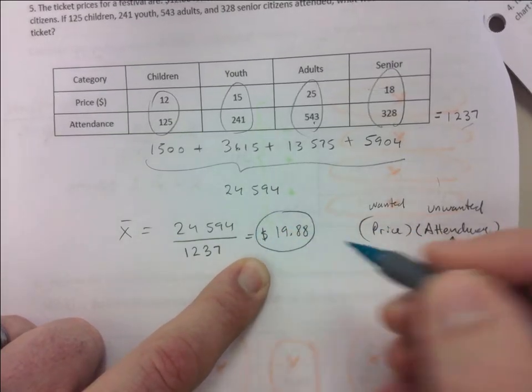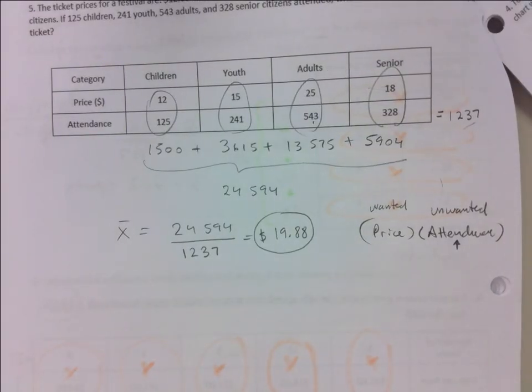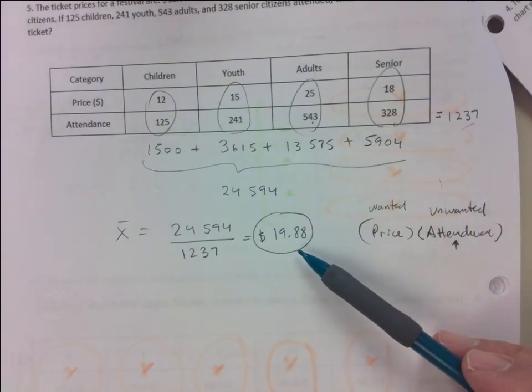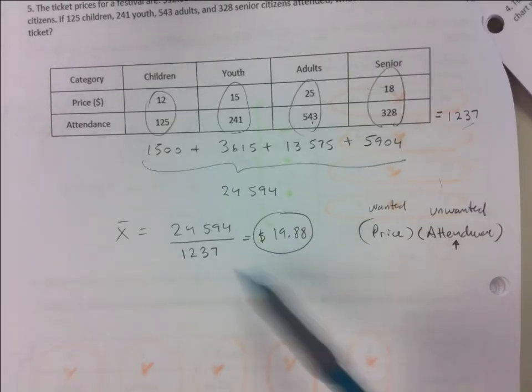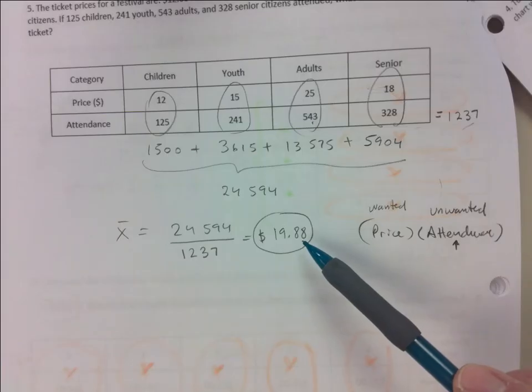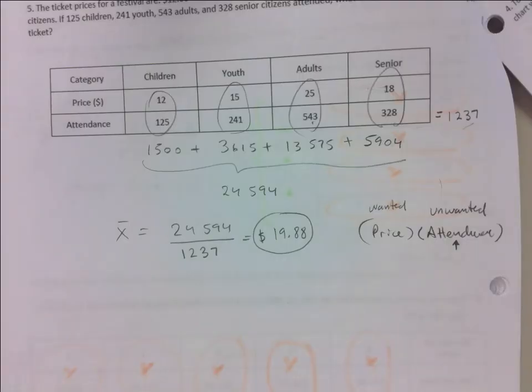That's the average ticket price sold, right? So how could we use this to compare to a different festival? Let's say there's a different festival, different province, we do the math and that ends up being $27 on average, you know that festival charges more on average, right? Like we can actually compare and we can actually see like, oh, it's probably more expensive altogether somewhere else.